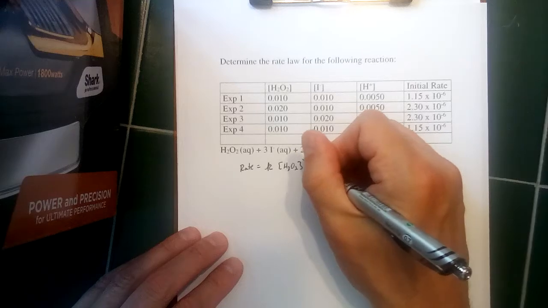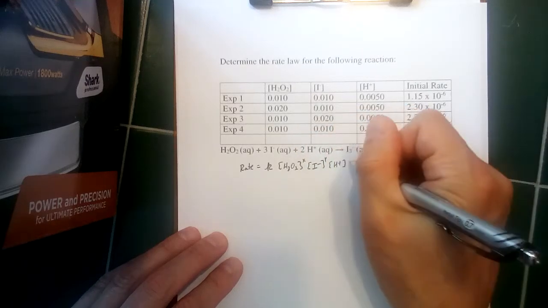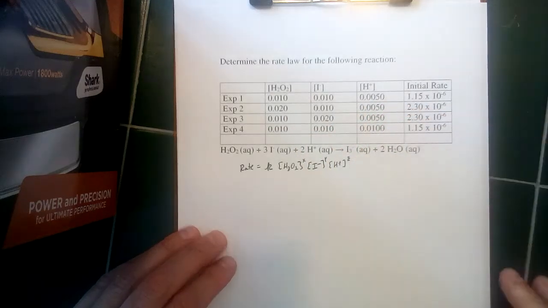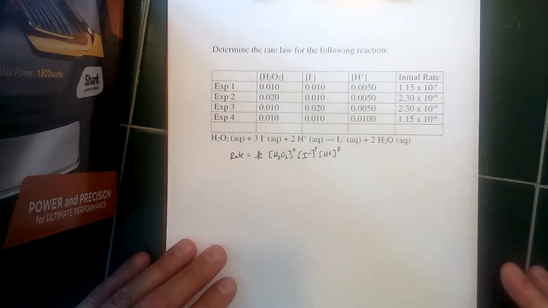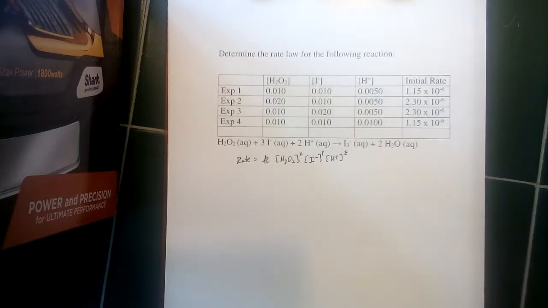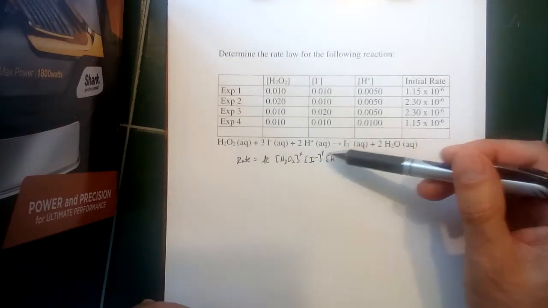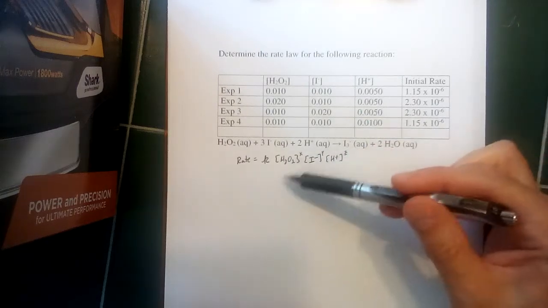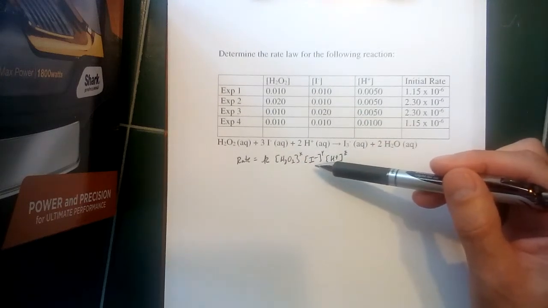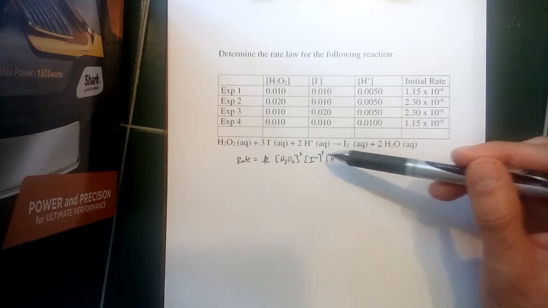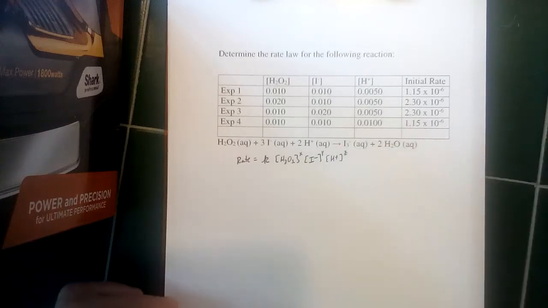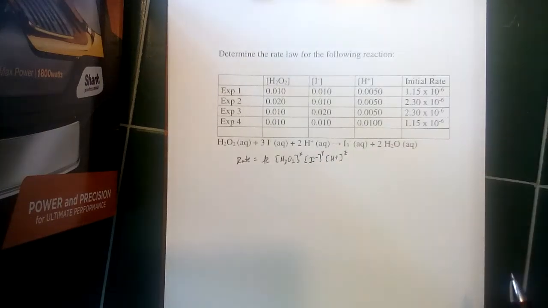And there'll be an exponent here, and these exponents relate to the mechanism of the reaction. We need to figure out what the value of those exponents is. So I just called them x, y, and z. So we have hydrogen peroxide to the xth power, iodide to the yth power, and our H plus, or protons, here are to the zth power.